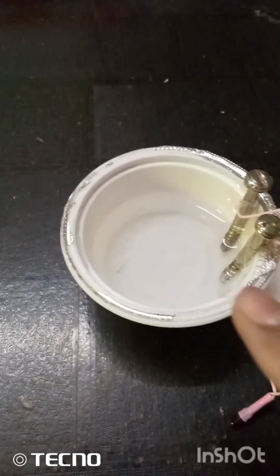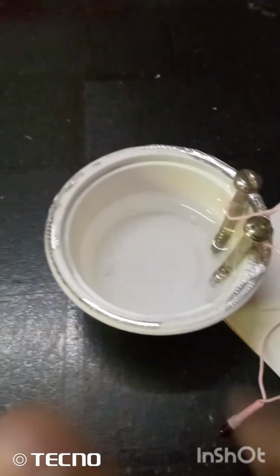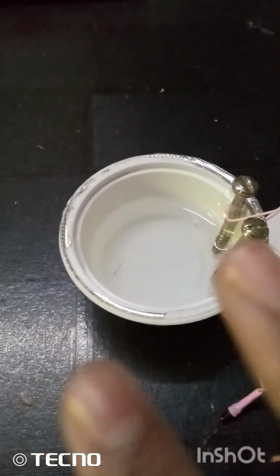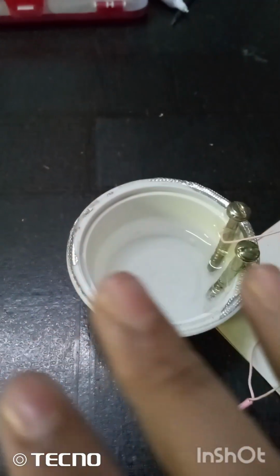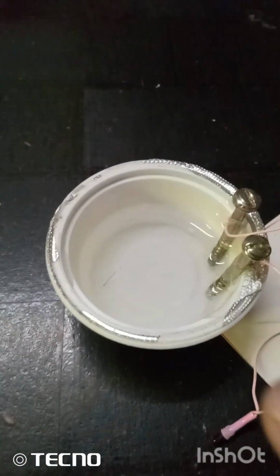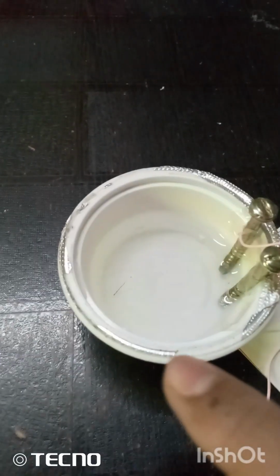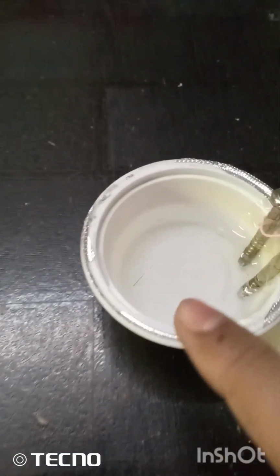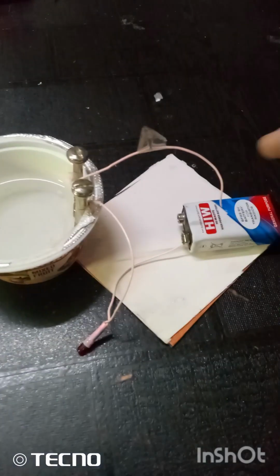If you take pure water, then it will not conduct electricity because pure water does not have any minerals. So due to the lack of charge carriers, pure water is unable to conduct electricity. But if you add acids, bases and neutral substances like salt, then it will be able to conduct electricity. So without much delay, let's do our experiment and also explain it.